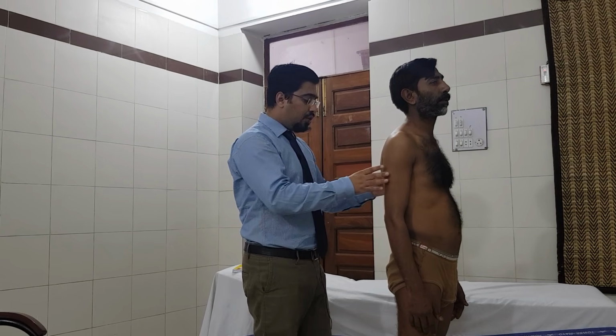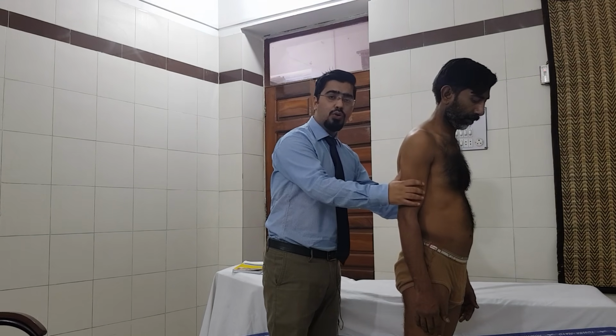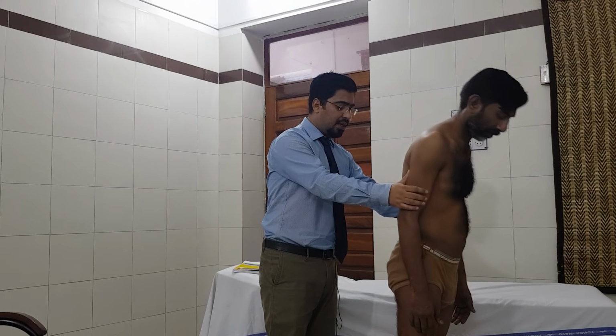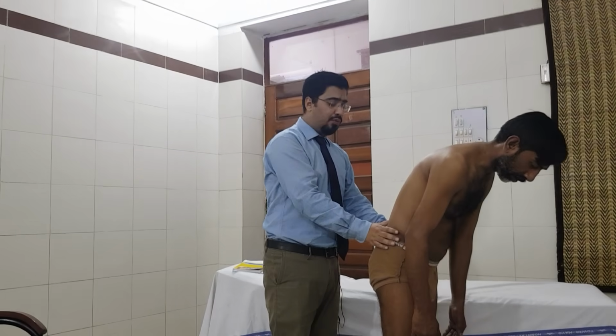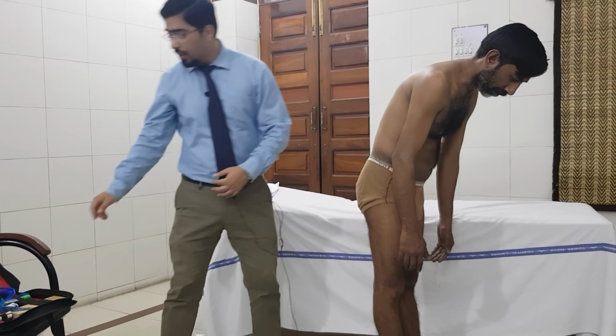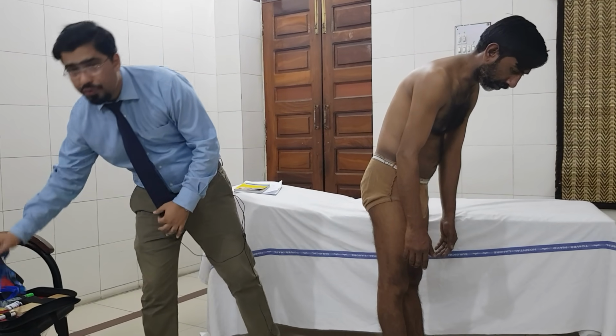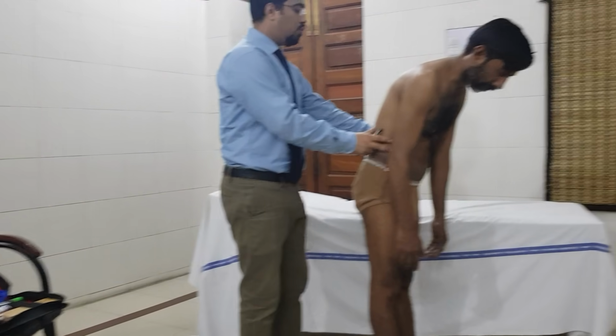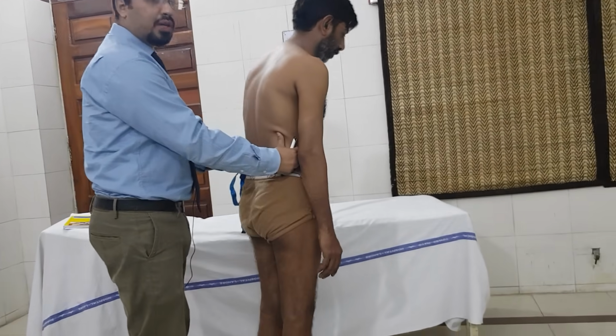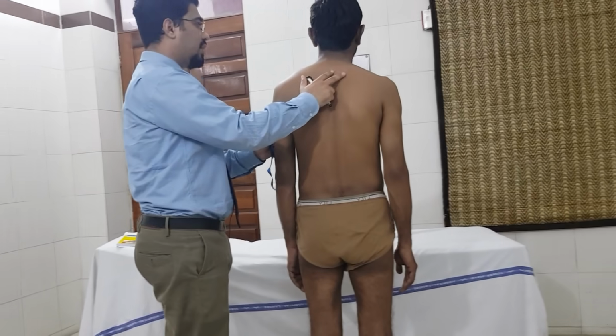So as you have seen, he is able to lean forward. If he is unable to lean forward, then what will you do? You will do the Schober test. And how to perform the Schober test? I will ask him to look that side so that you can see. Look that way, bend forward a little.